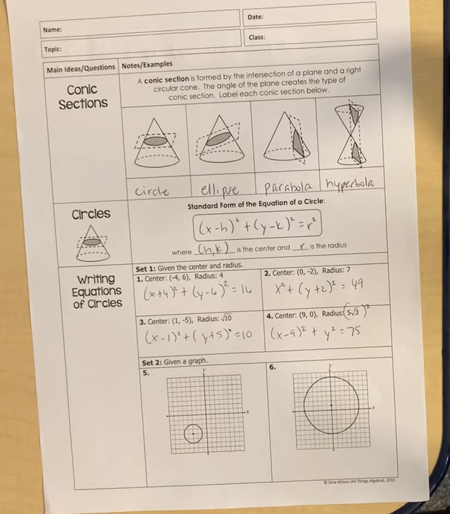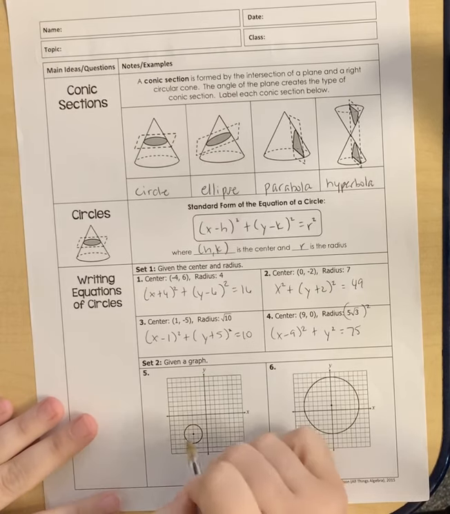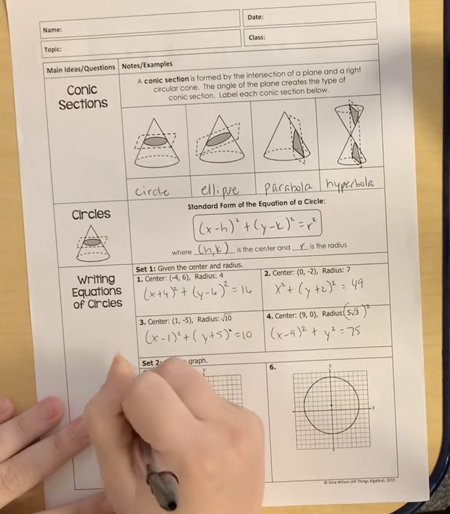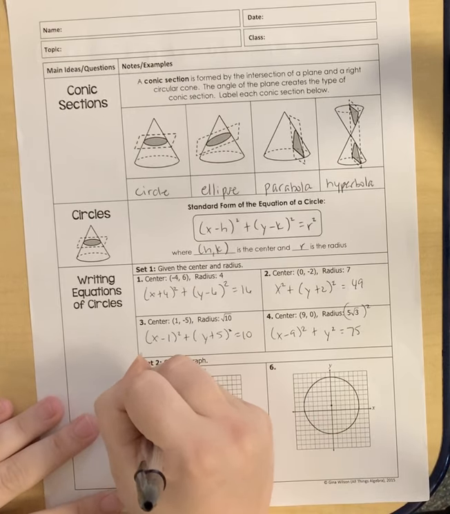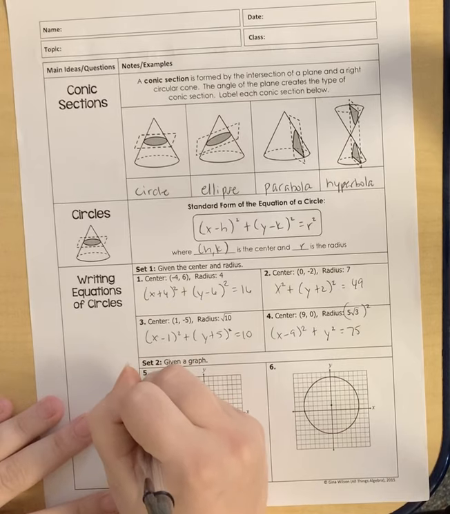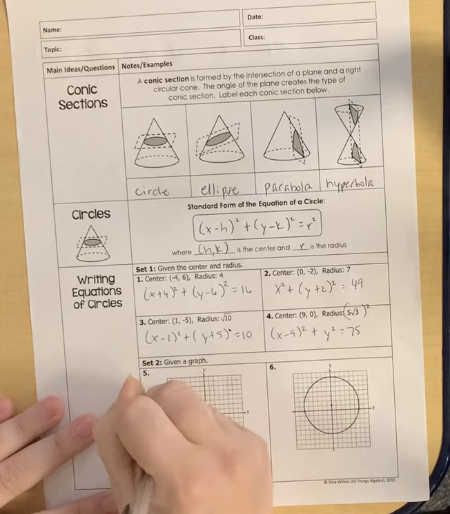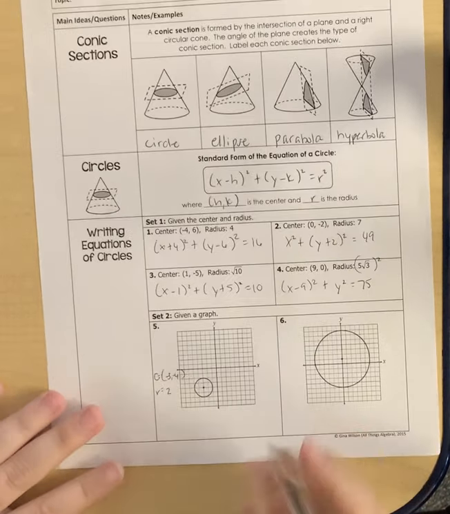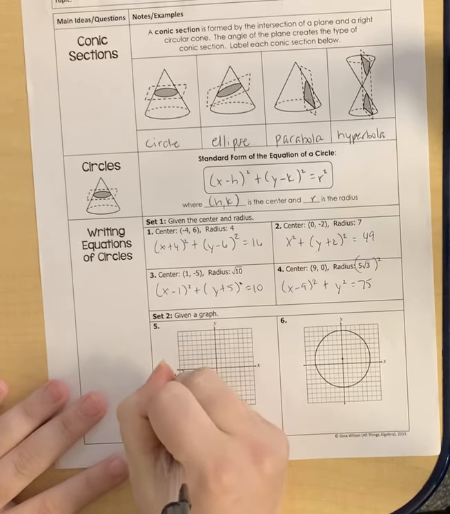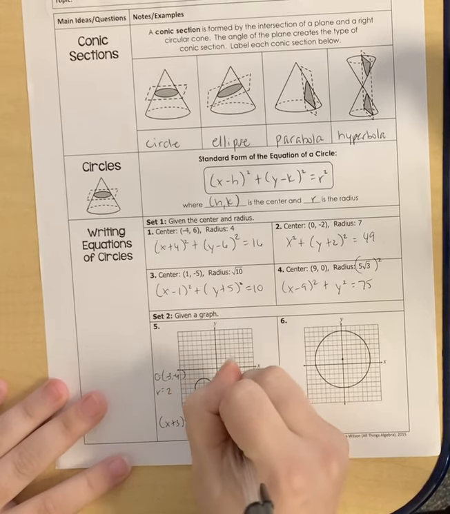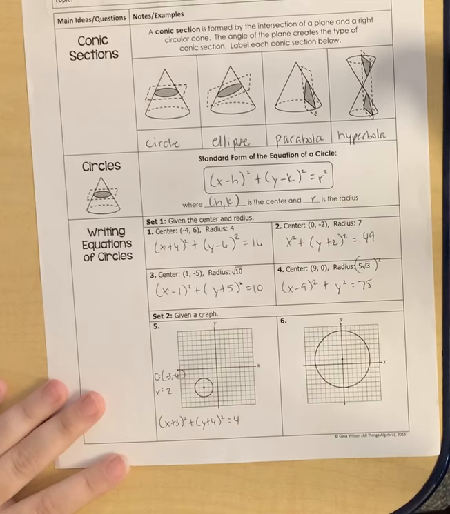So if you are given a graph, we want to be able to write an equation from the graph. First you've got to pick out what the center is, and then you've got to pick out the radius. Our center here is -3, -4, and our radius, you just count from the center out to the side, is 2. So our equation here is going to be (x + 3)^2 + (y + 4)^2 = 4, because 2 squared is 4.